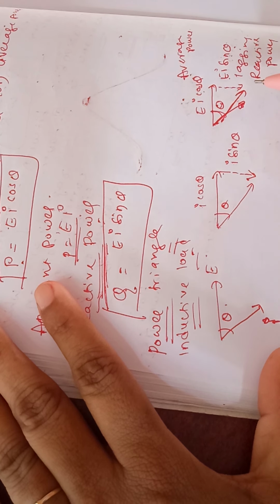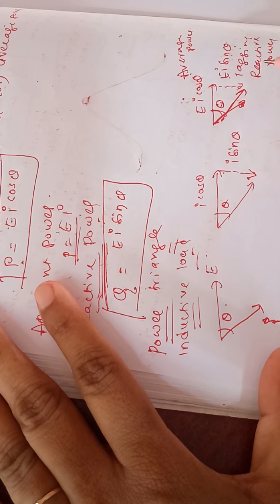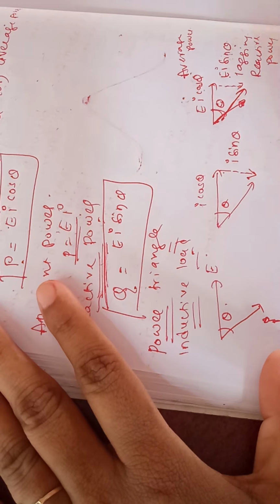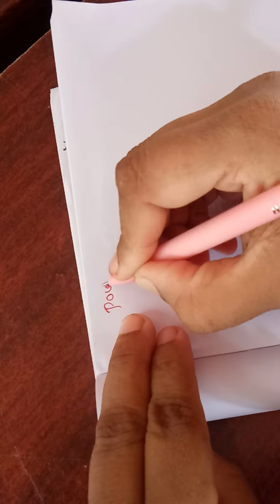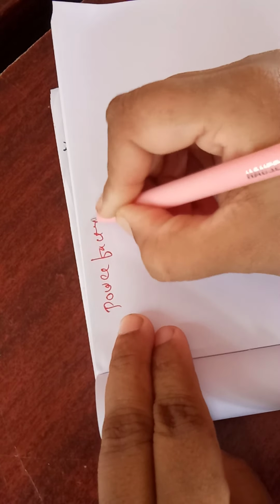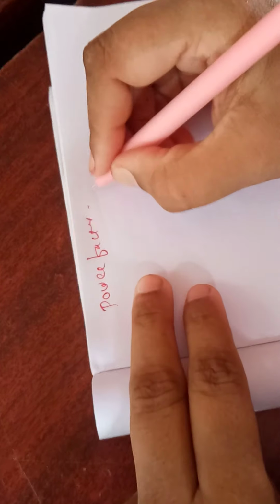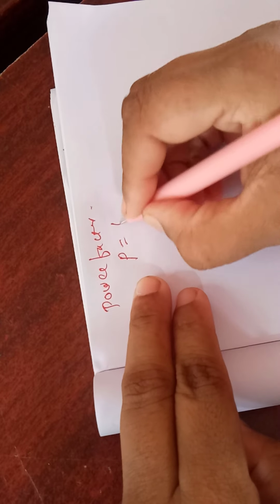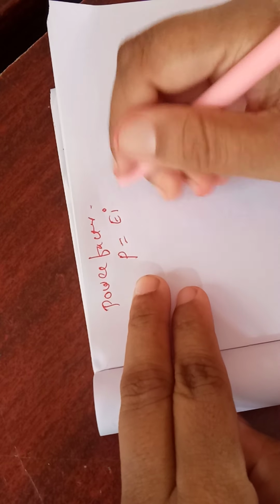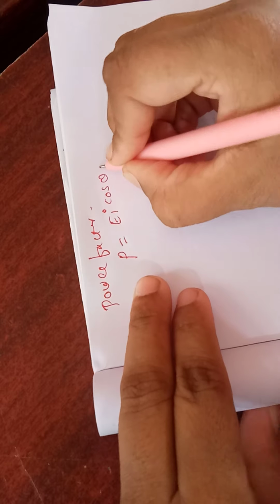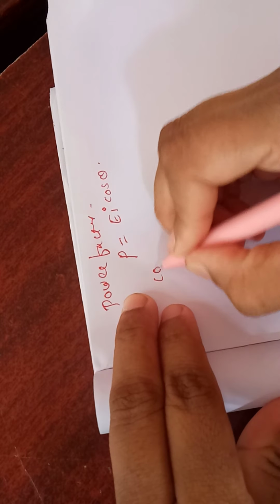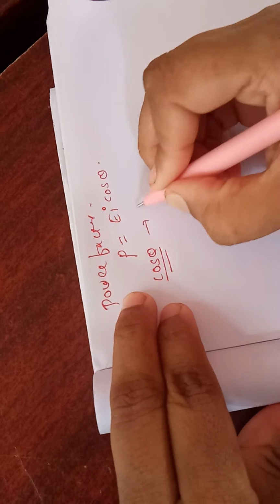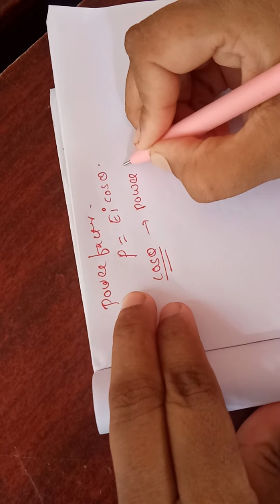Now let us define power factor. Average power is written as EI cos theta. In this, the term cos theta we call the power factor.